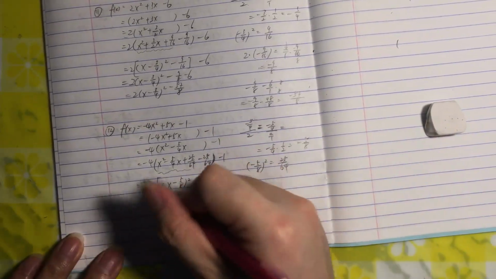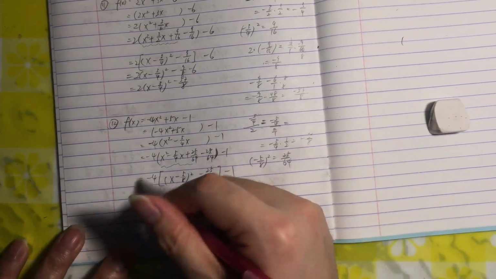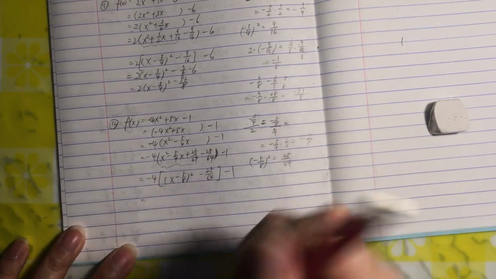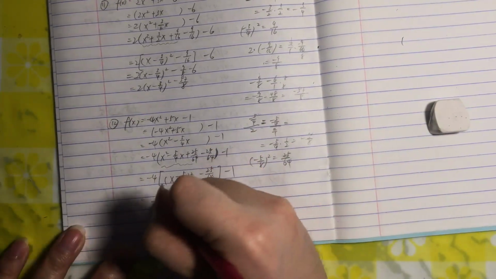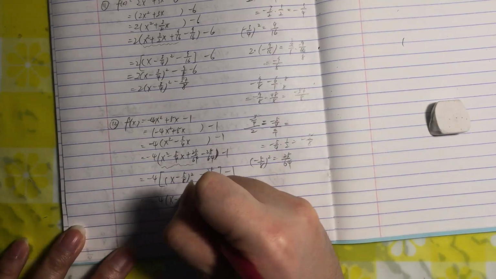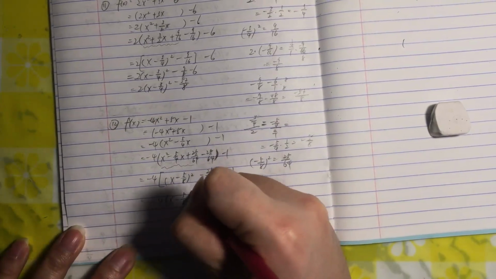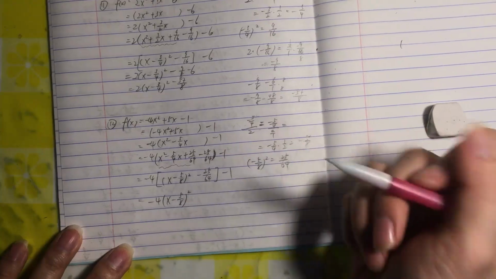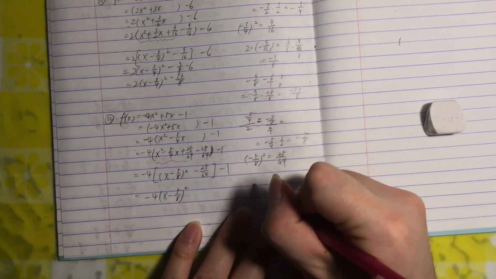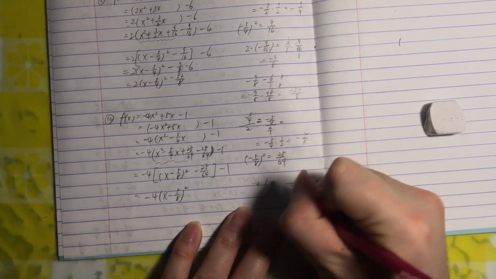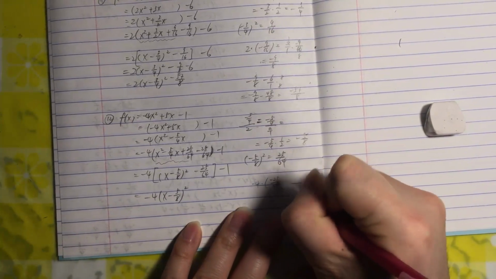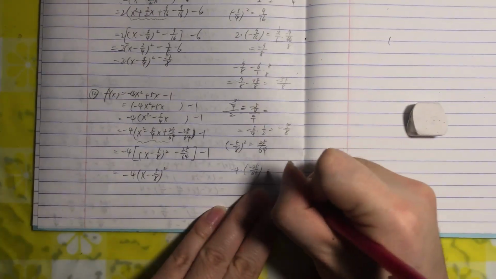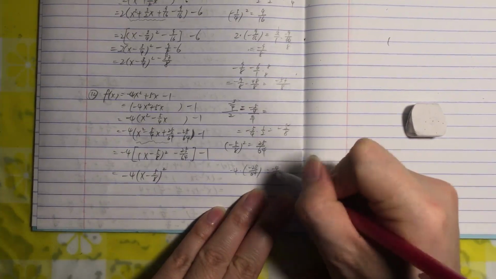Next, distribute negative 4. If I distribute negative 4, I get negative 4 times x minus 5 over 8 squared. Then take negative 4 times negative 25 over 64. I can rewrite negative 4 as negative 4 over 1.